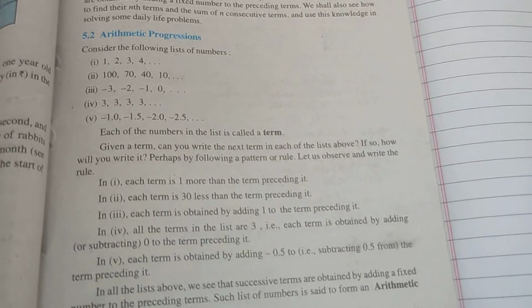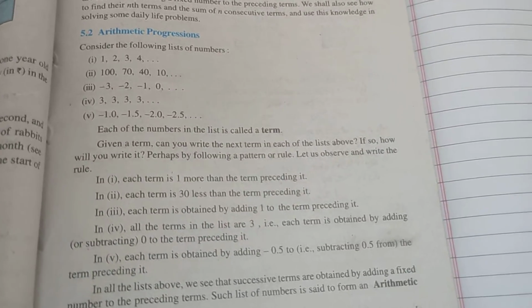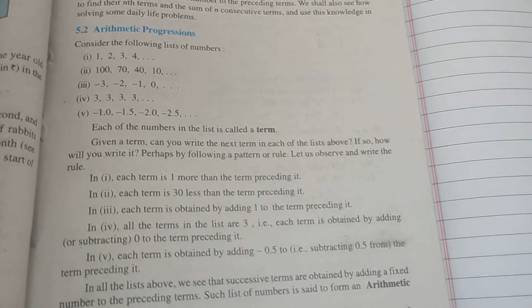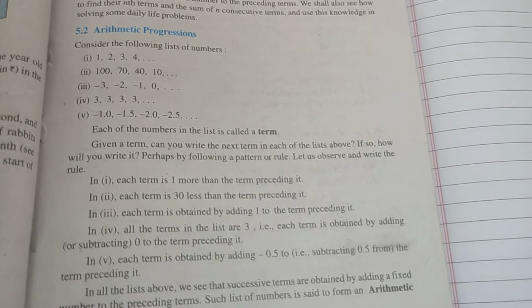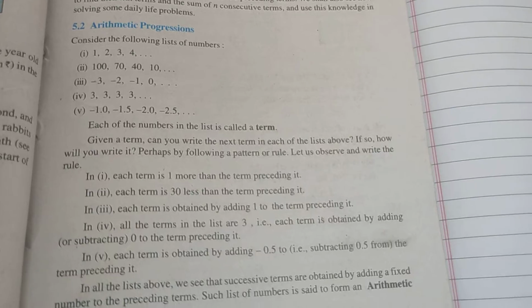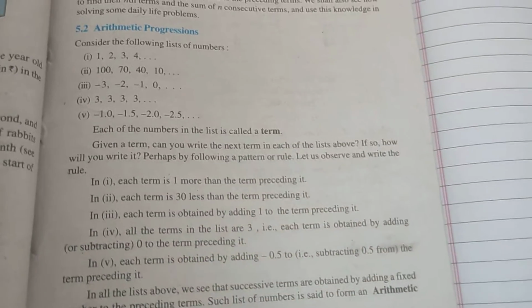Then given a term, can you write the next term in each of the lists above? If so, how will you write it? Perhaps by following the pattern or rule. Let us observe and write the rule.